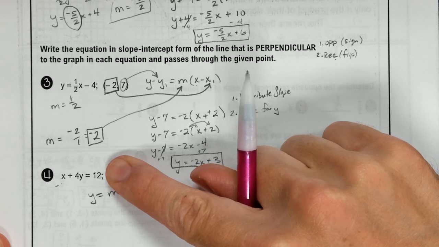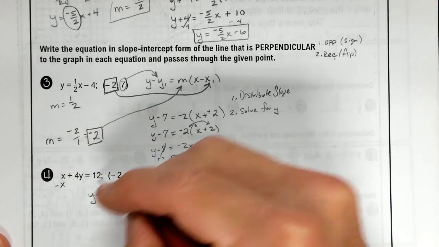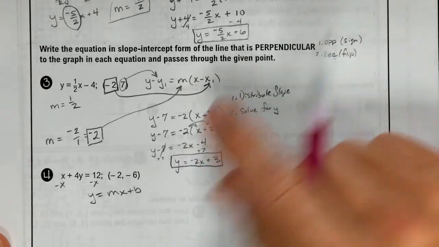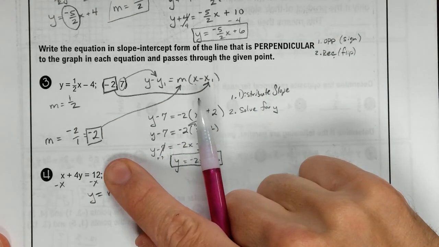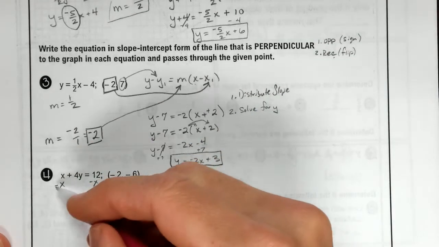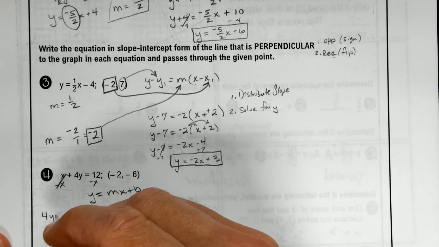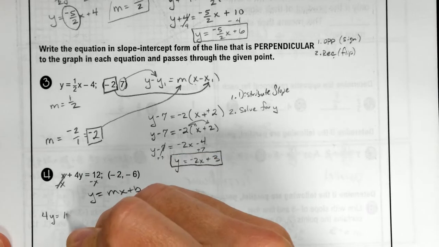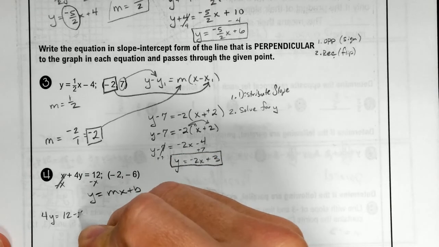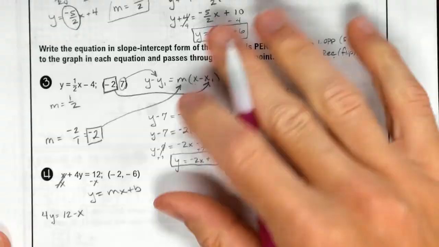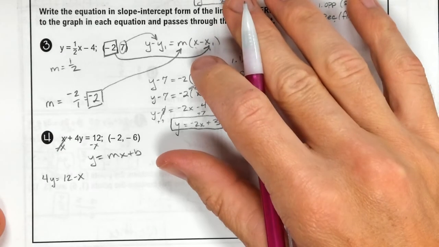On both sides. Okay, so we're subtracting x right here. We're subtracting x right here. Don't look at that point. We're not using that yet. Alright, so that goes away. You've got positive 4y equals 12 minus x. Alright, so now, is the y by itself, Hayes?